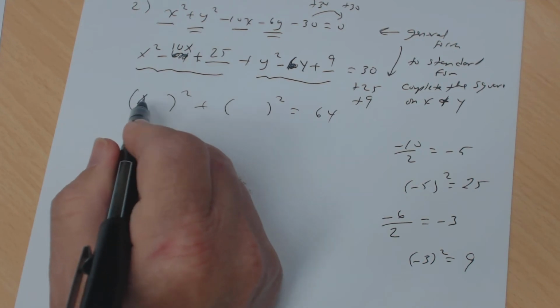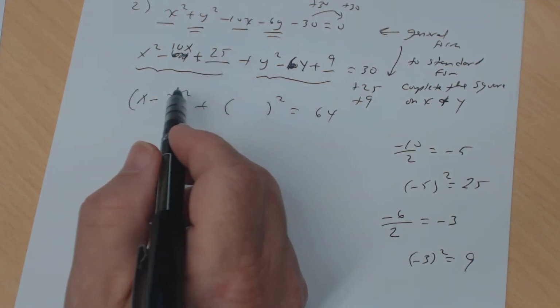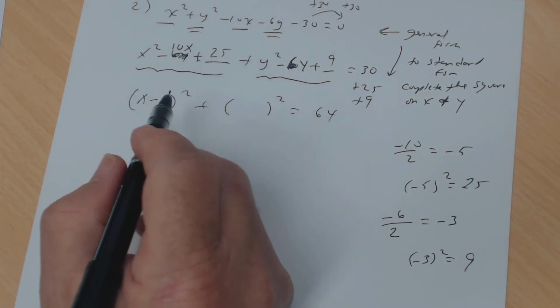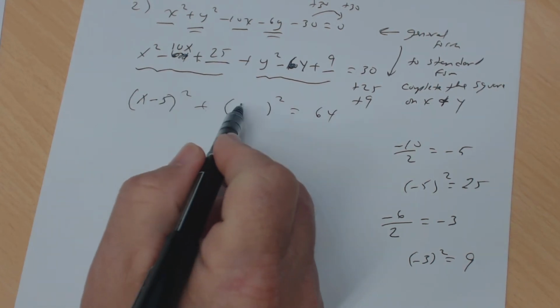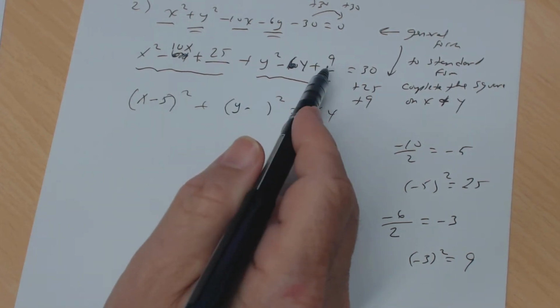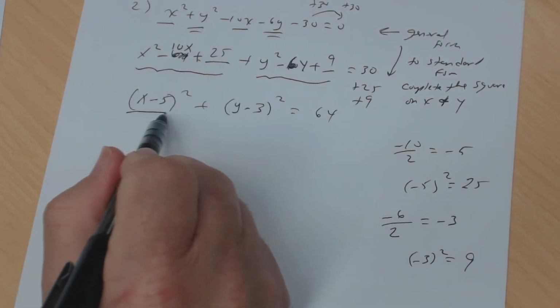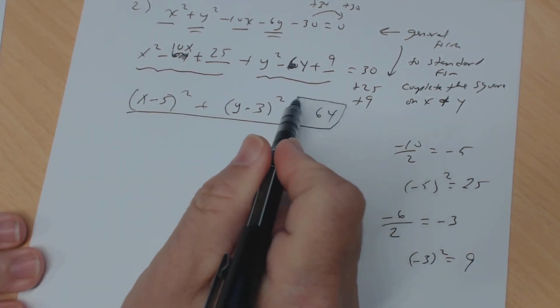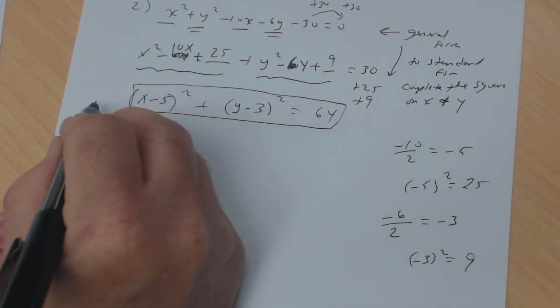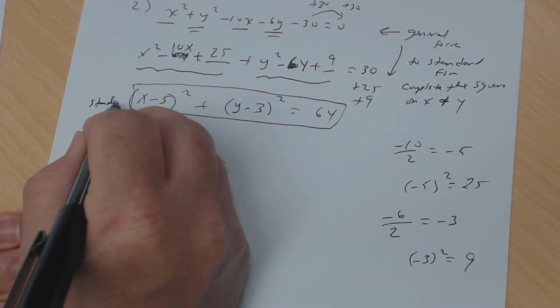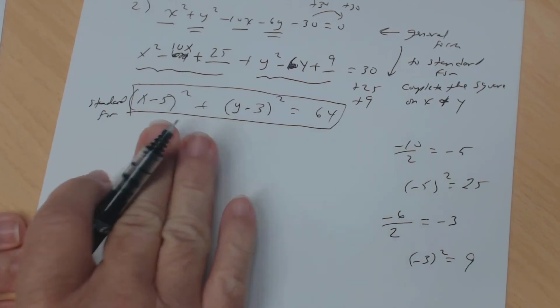So I get x minus, and then all you think about is this: what number times itself is 25? Well, the answer is 5. And then y minus: what number times itself is 9? The answer is 3. And so there's your equation of the circle in standard form. So this is standard form. Okay, so that's one of your answers.